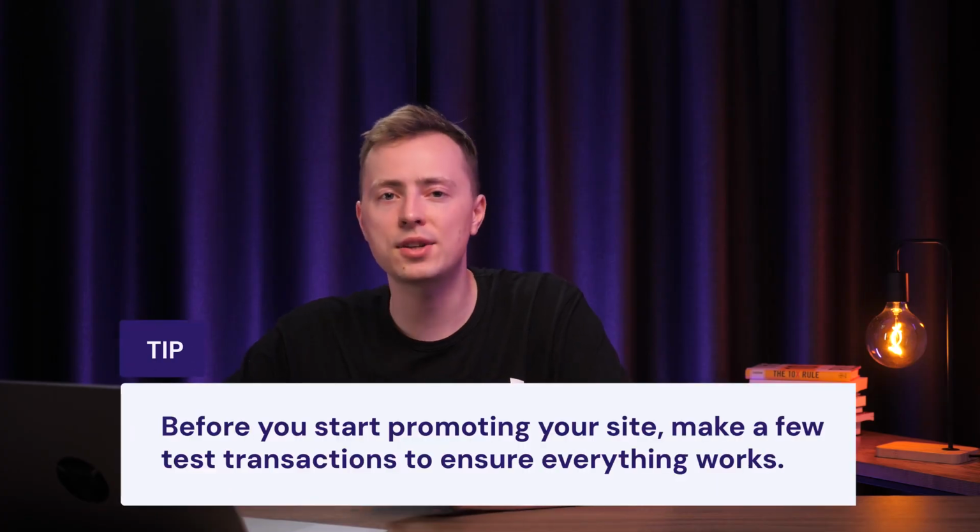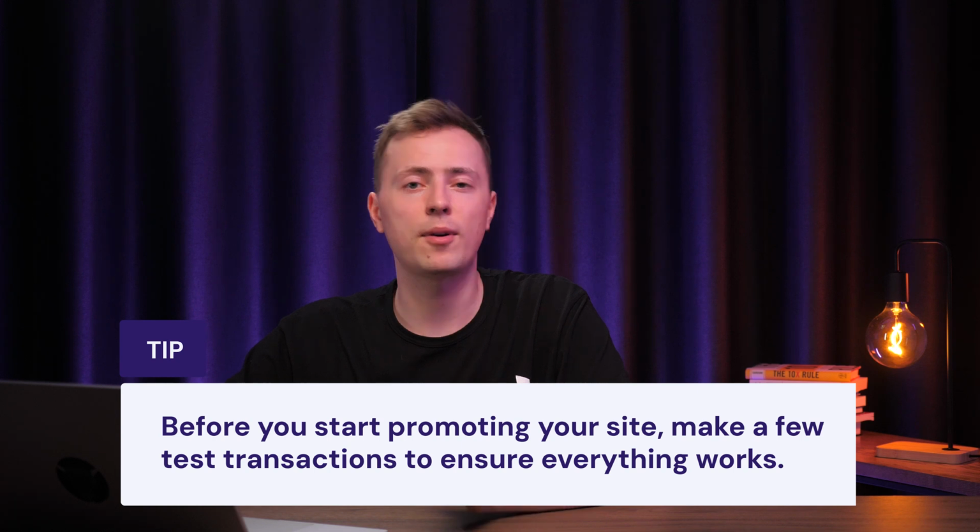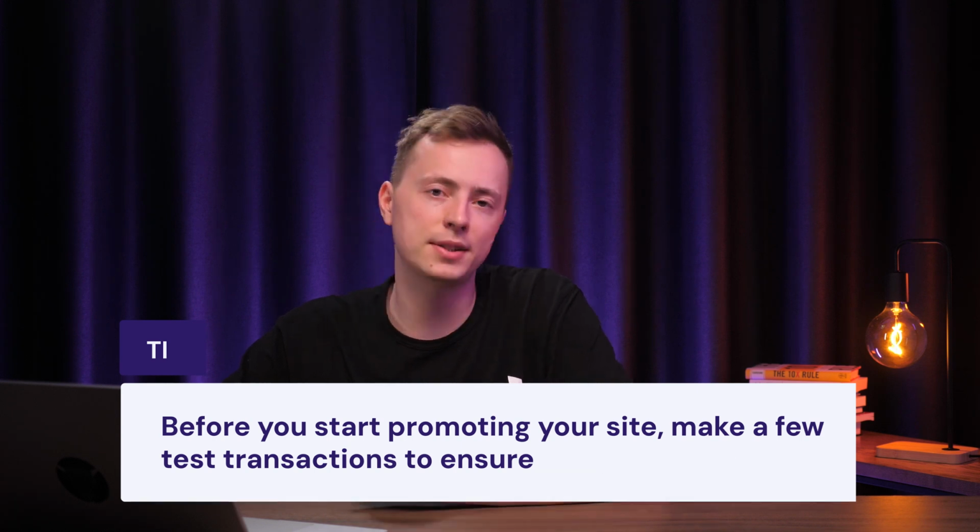Before you start promoting your site, make a few test transactions to ensure everything works, from the content restriction to the payment process. And when testing the site, make sure you're logged out from the WordPress admin area. Otherwise, it won't apply any content restrictions. If everything looks in order, you're good to go. And that's all there is to creating a membership website.